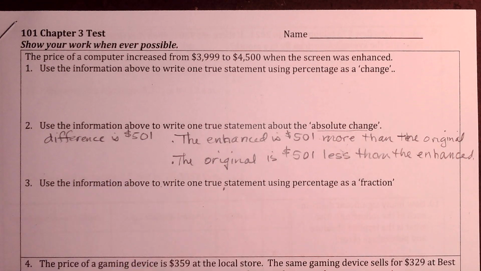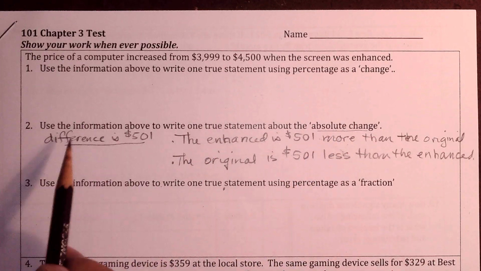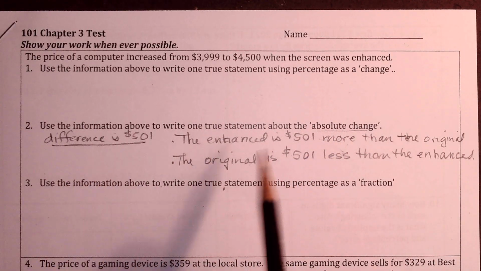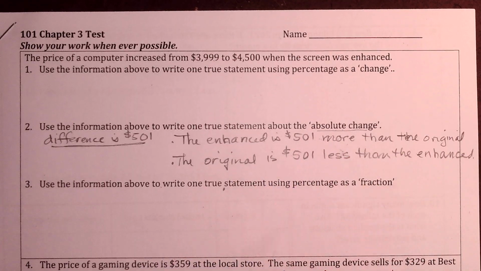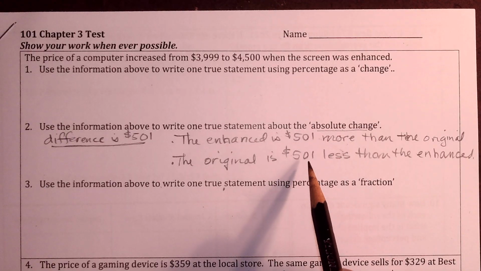Okay, so either one of those works. And it's just talking about how much the change was, 501. So you're either going to say one is 501 more than the other, or the other is 501 less than the first one. That's using the absolute change to talk about the difference in price.